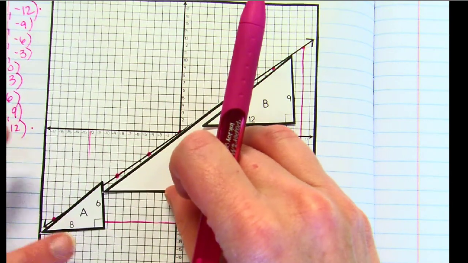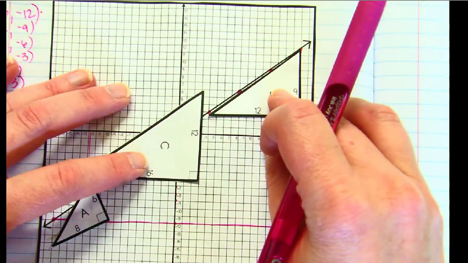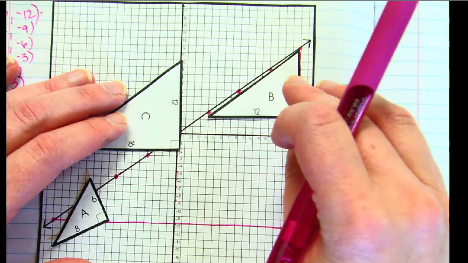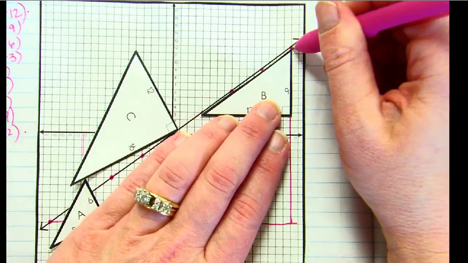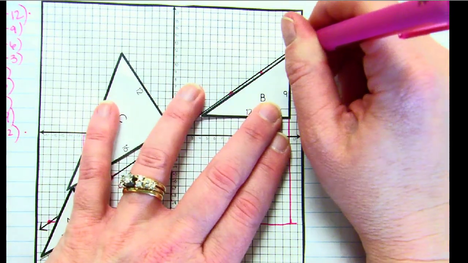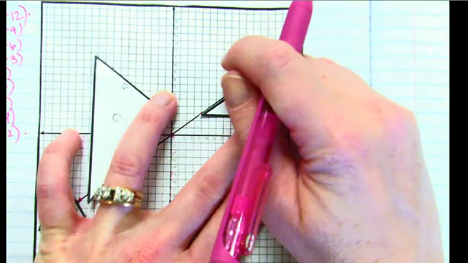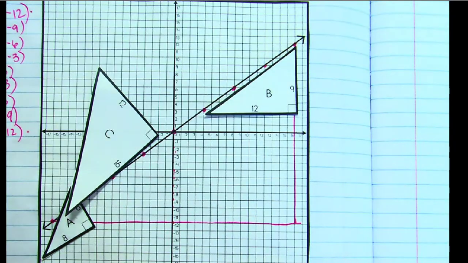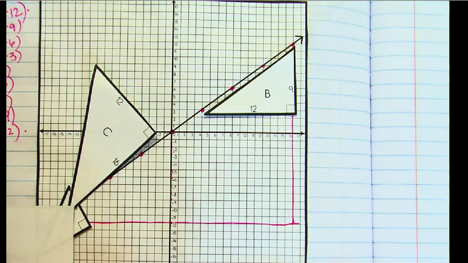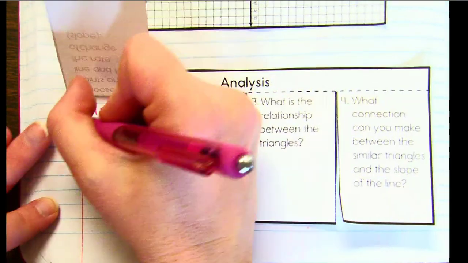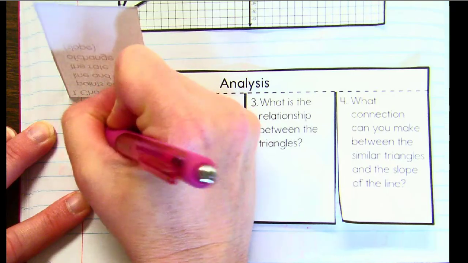So 2 points. Let's start with something that's a little more comfortable and easy. Let's use some positive numbers here. So if I go from 16, 12 to 4, 3.